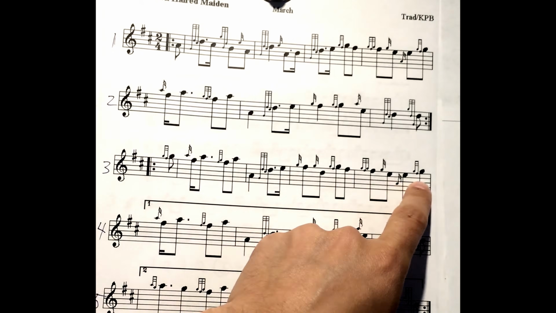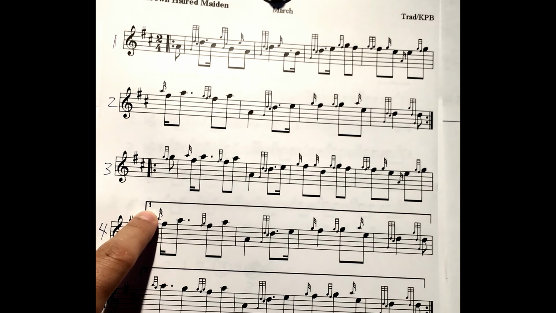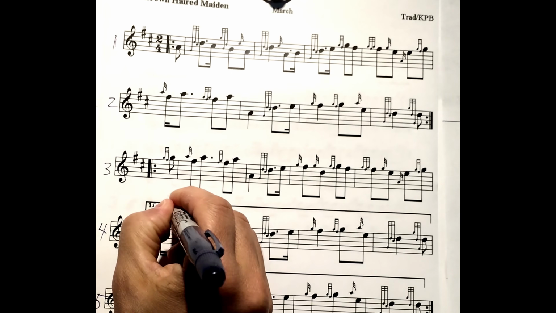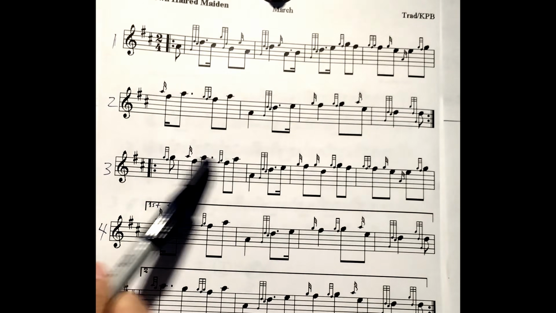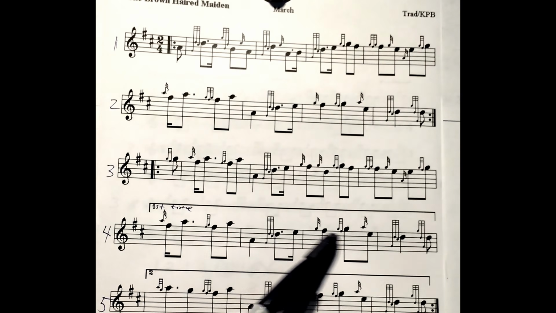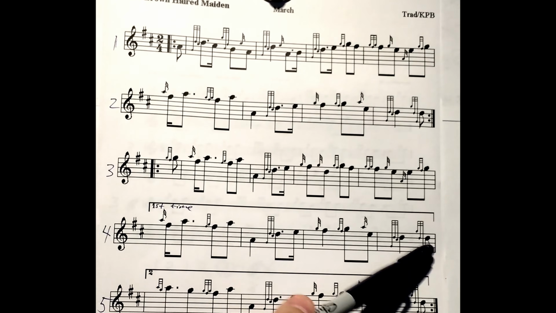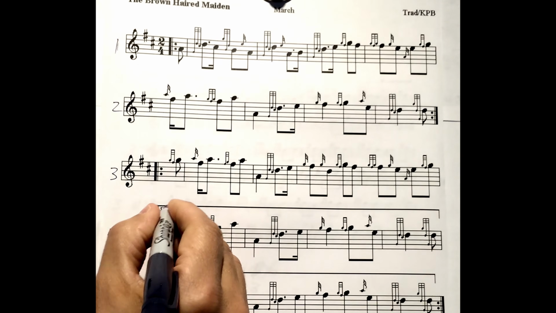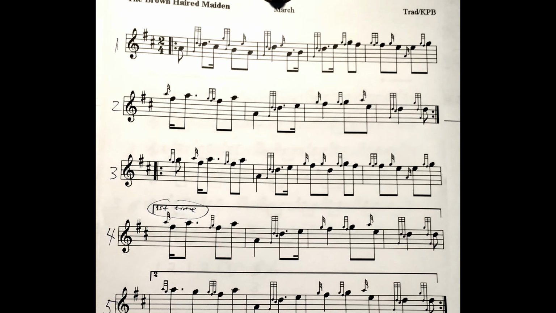Start here. Now we go to here. What is this number 1 with this bracket? This means first time. So the first time we play this part, go here, and then we play the first time. Then we go back to the beginning, and we play this again. But we can't play first time, because this means you only get to play it the first time only.